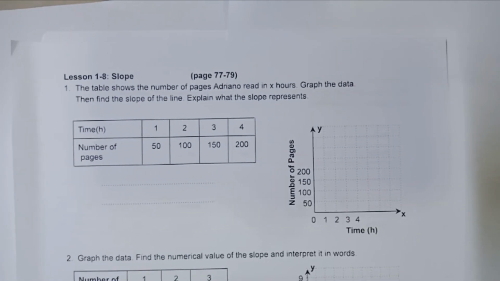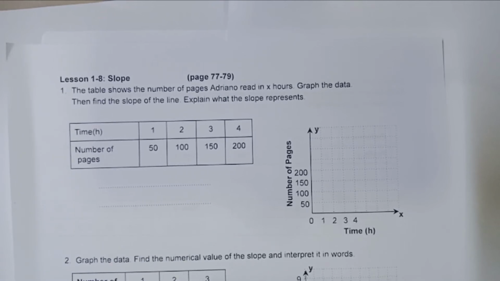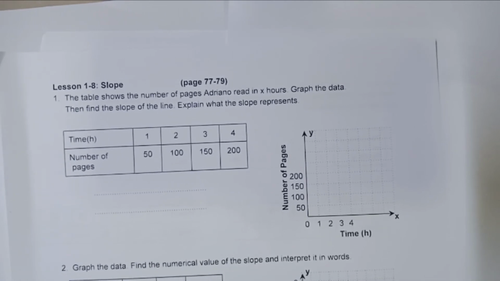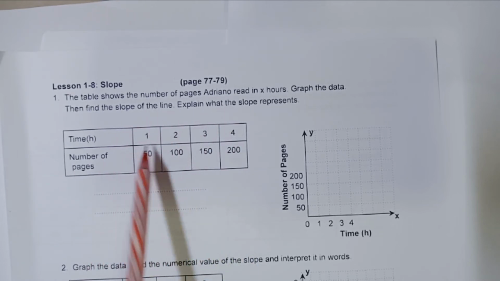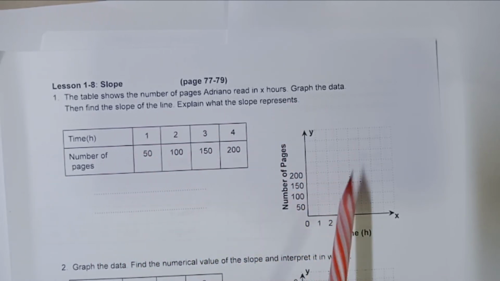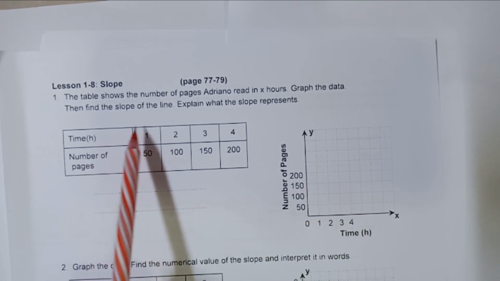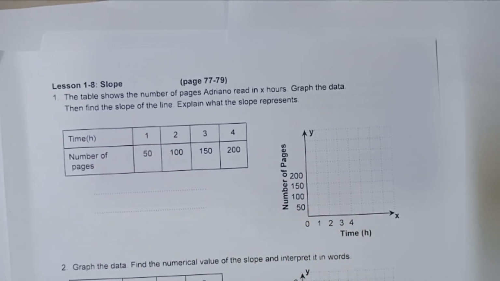Right, the next lesson, 1-8, slope. The table shows the number of pages read per hour. We need to graph the data, then find the slope of the line and explain what the slope represents.